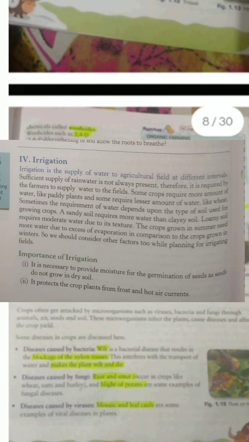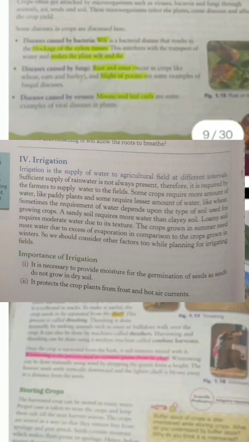Now, there are certain diseases given in your book which might be caused by bacteria, fungi, or viruses. Wilt is a common example of a bacterial disease in which the xylem, the water conducting tissues, get blocked. So there is a deficiency of water in the aerial parts of the plants. Then we have diseases caused by fungi, the very famous ones being rust and smut, which occur in wheat. Finally, another disease example is the curling of leaves in plants.